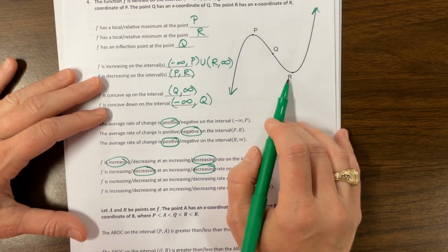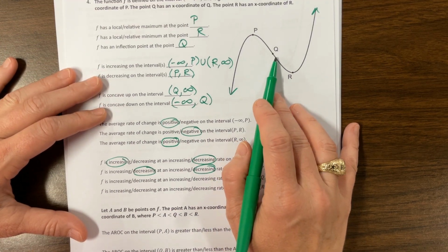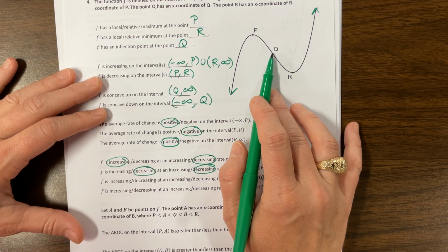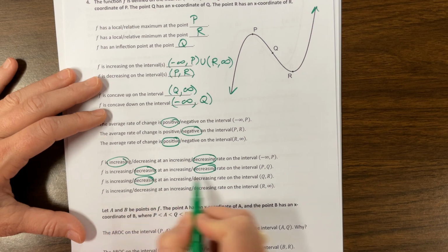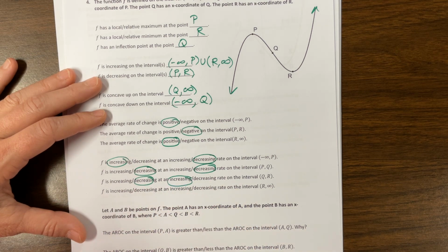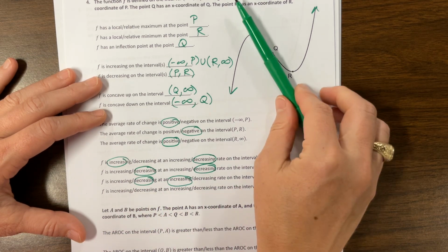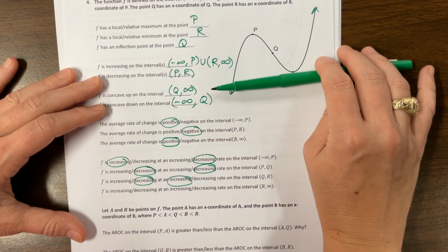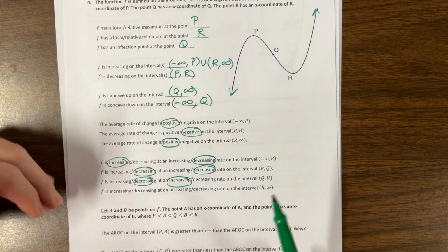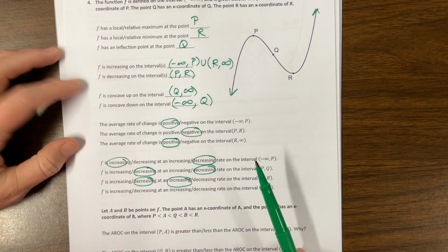Okay, so from Q to R, our curve is still going down, but now we're concave up. So we are decreasing at an increasing rate. So our slope is becoming less negative. It gets here to where it has a slope of 0. So less negative means if you are less negative than you were before, your value is increasing.